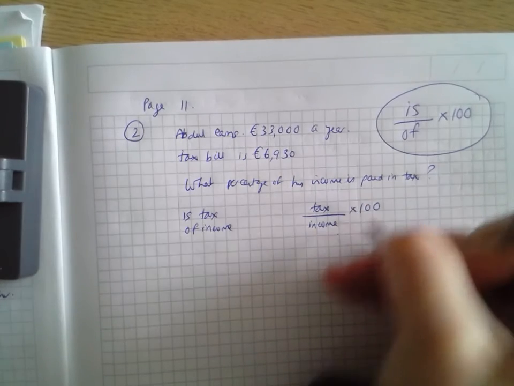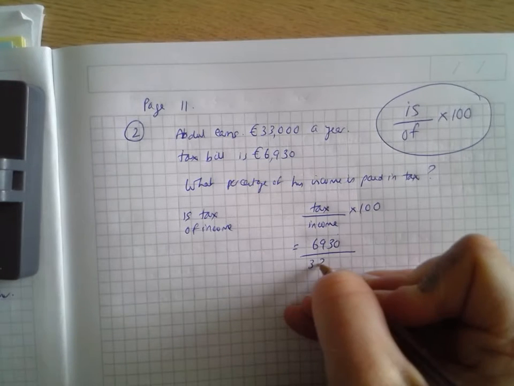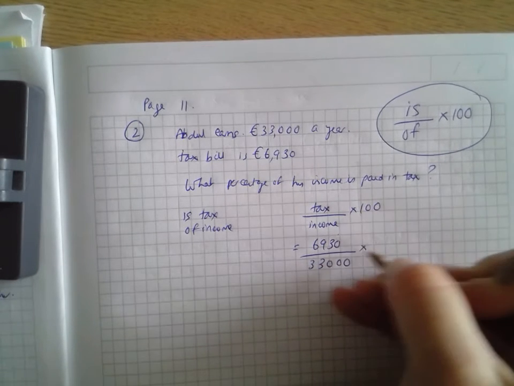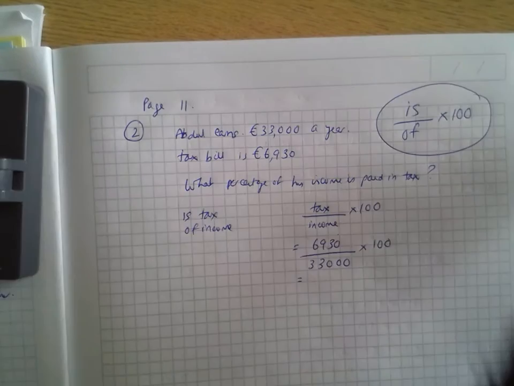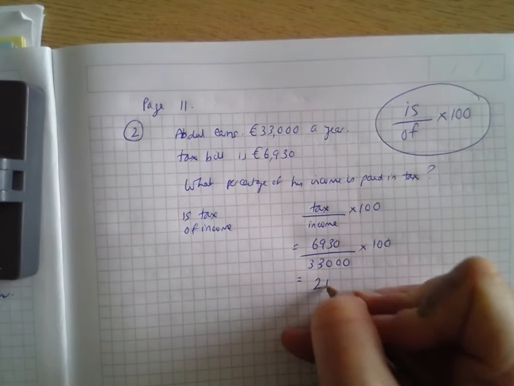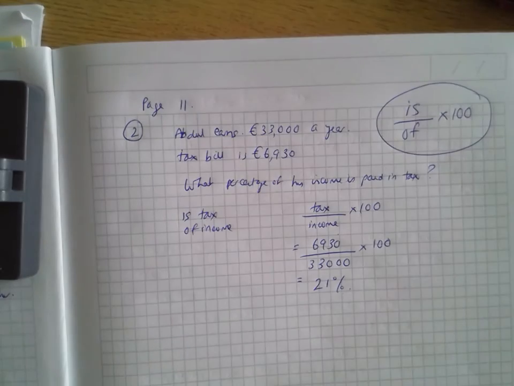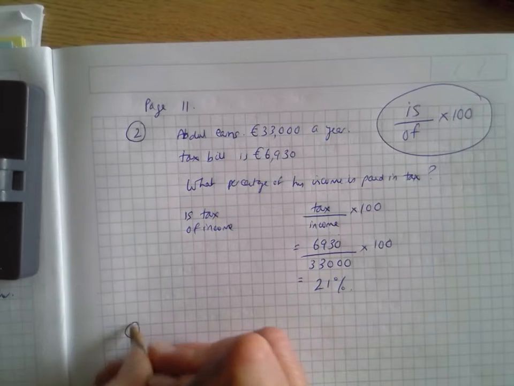So 6,930 over his income times 100, and that will tell us what percentage of his income is paid in tax. So 21%. Any questions on question 2?